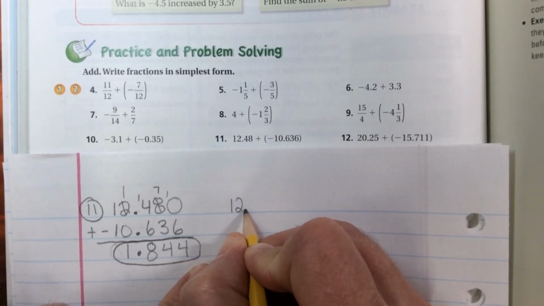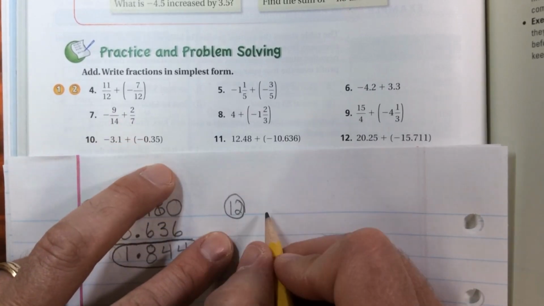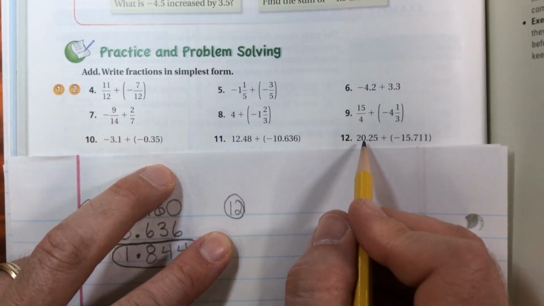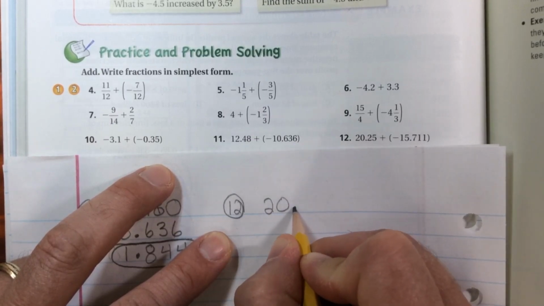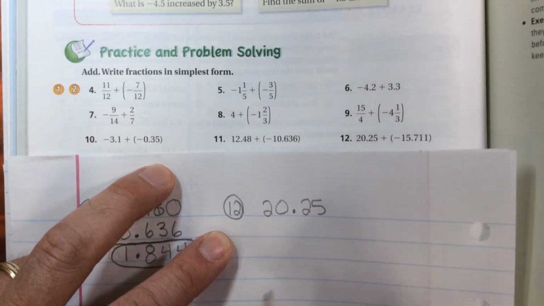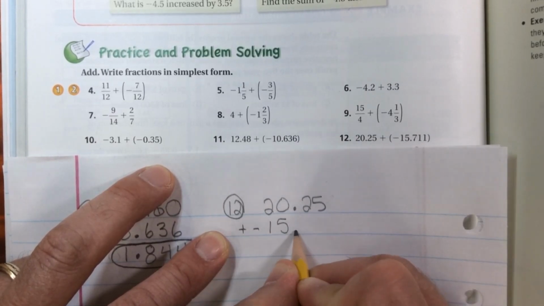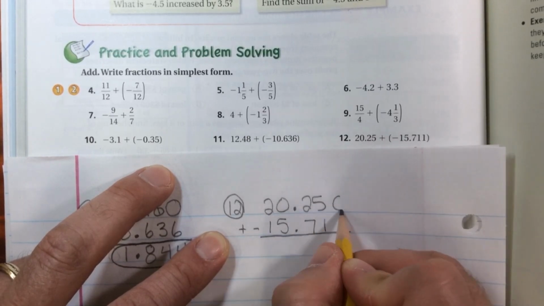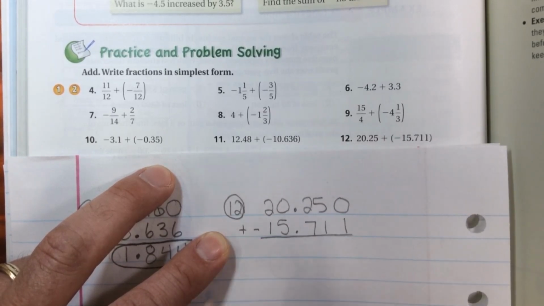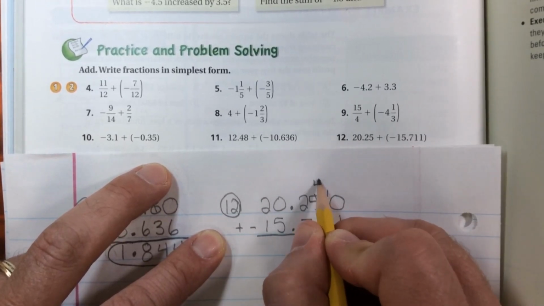Number 12. I have different signs, so I'm going to be subtracting. We put the larger absolute value on top, which happened to work out on all of these actually for us, plus a negative 15.711. I need to annex a 0 one more time here. Different sign, so I'm subtracting. Have to do some borrowing.